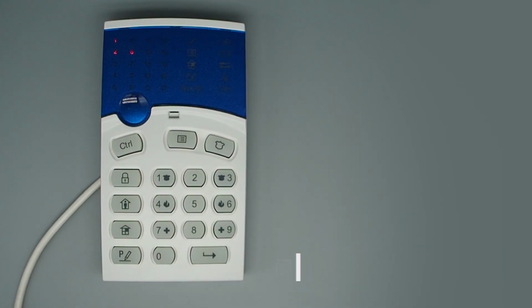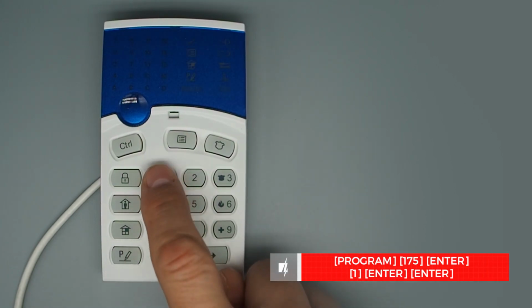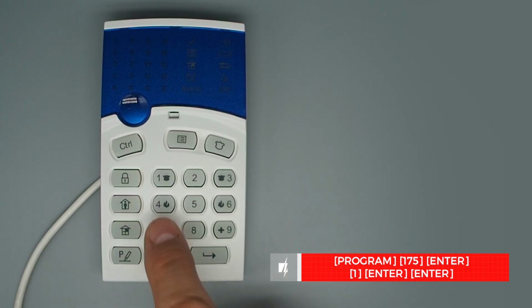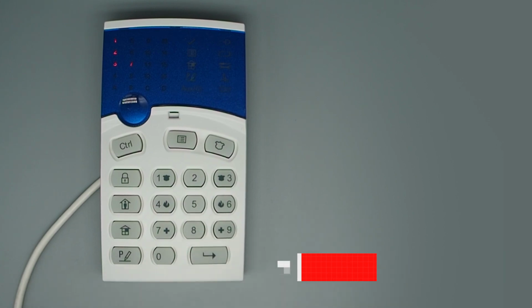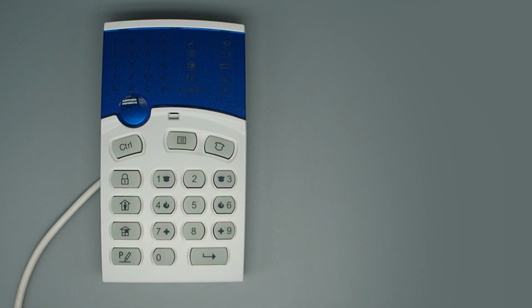Press enter. Checking the dialer programming option, type in the keyboard program 175, enter, 1, enter. Indicators 1, 2, 3, 7 have to light up in the keyboard. Press enter. Leave the programming mode by pressing program enter. Communicator G16 and the CrowRunner control panel are ready to work.